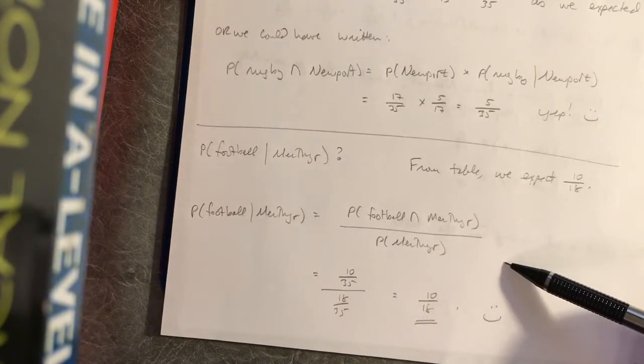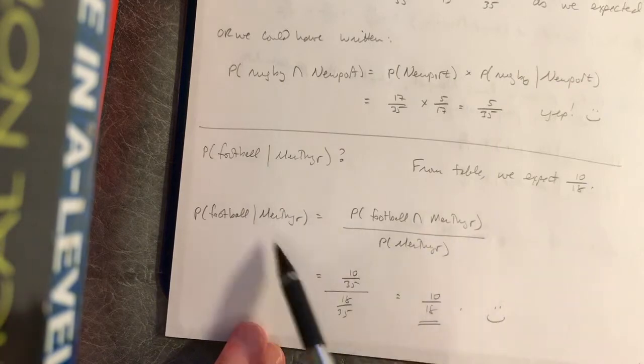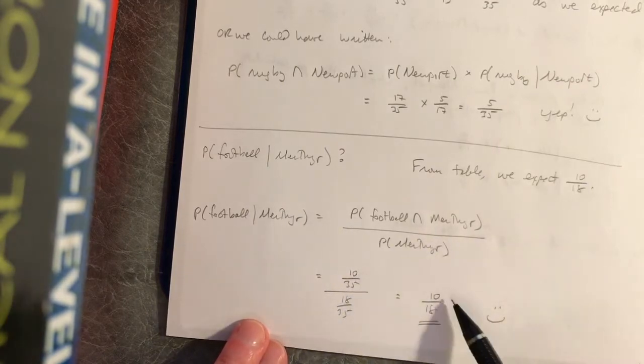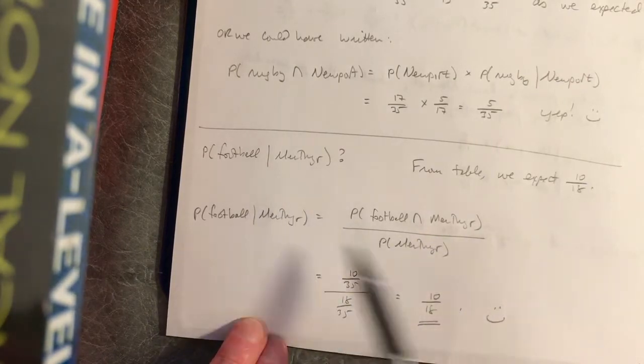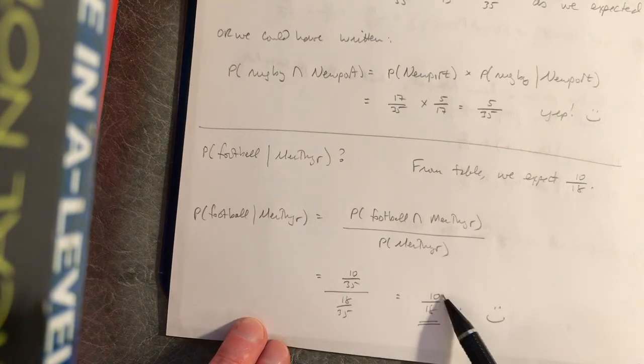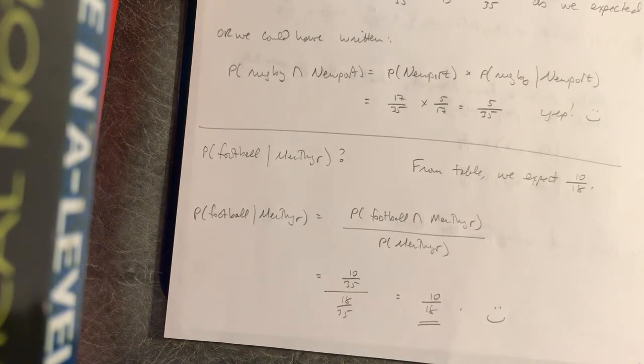So I'm using the formula, pulling numbers off the table, and football given that you come from Merthyr. Yeah, 10 of your Merthyr people play football. And it comes out as you expect. So this is quite nice to play with just to convince yourself that the formula works and you can read the contingency table.